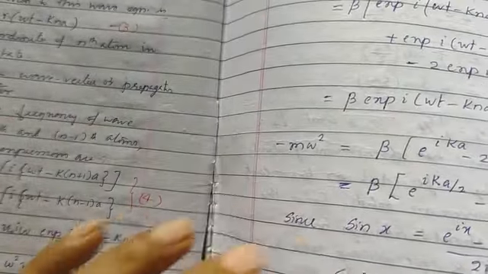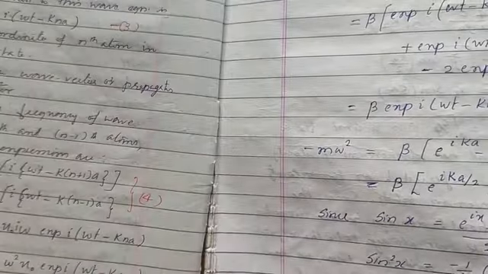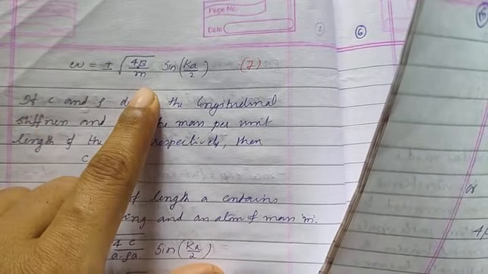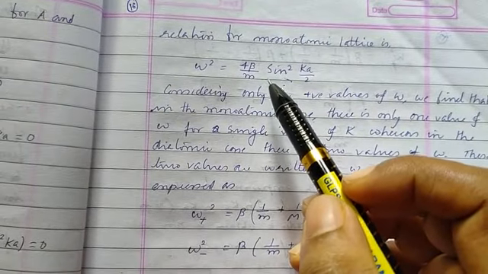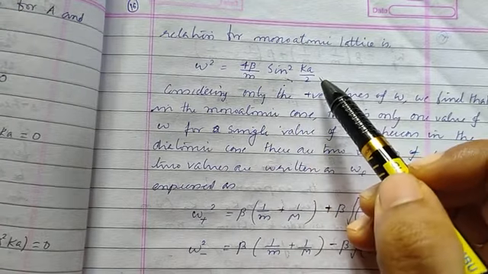From the previous case, I am just turning my pages back. Where is our previous relation? Yes, so this is our relation in the one-dimensional case. I have written it down here. So in the one-dimensional case, the expression for omega was omega square is equal to 4 beta by m sin square ka by 2.